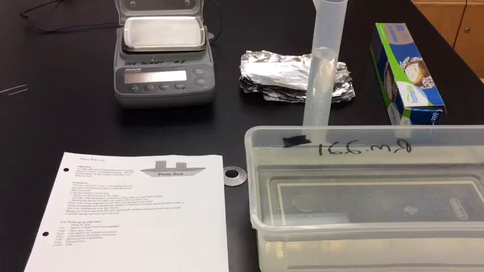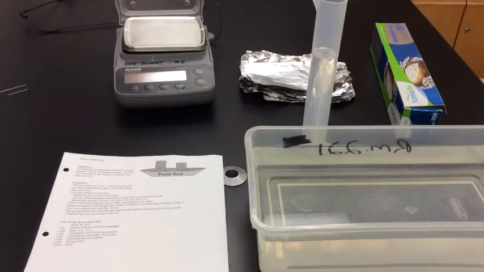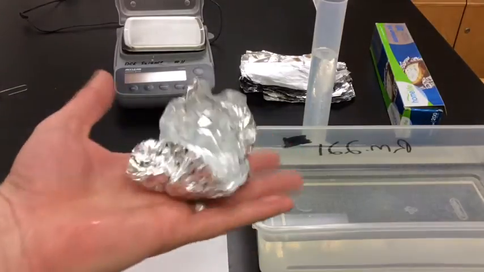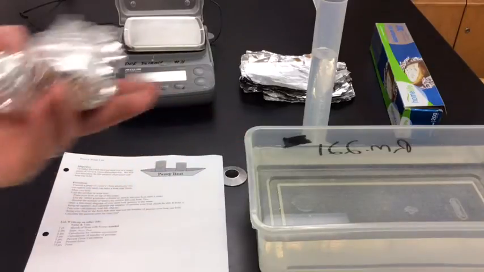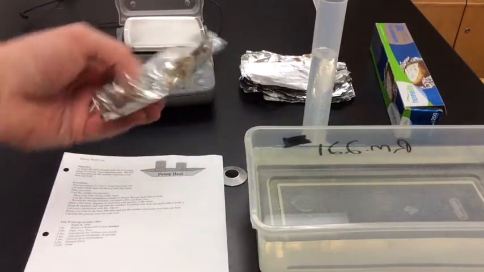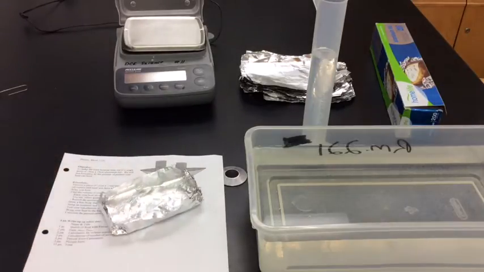So take a piece. Probably the first thing you're going to want to do is shape it like a boat. Now your boat could look something like that. It doesn't have to look the prettiest, or you can try to be a little bit more boat-like and build something like that. So once you build your boat, you say, okay, that's the boat I'm going to want to test.